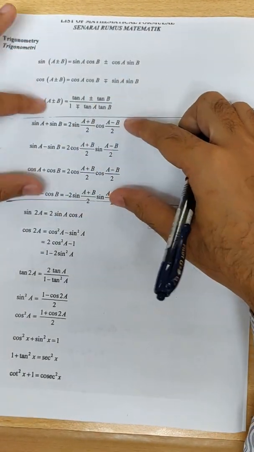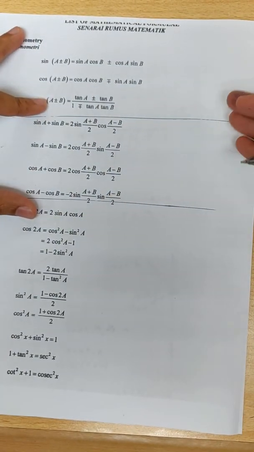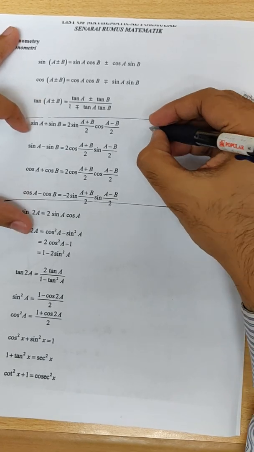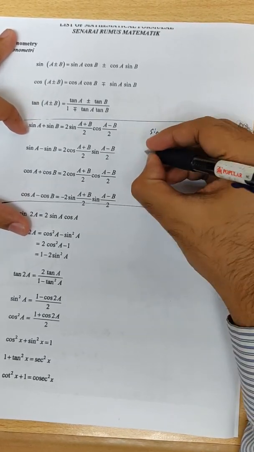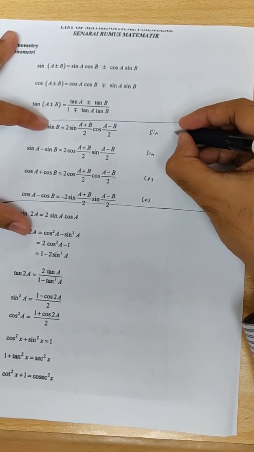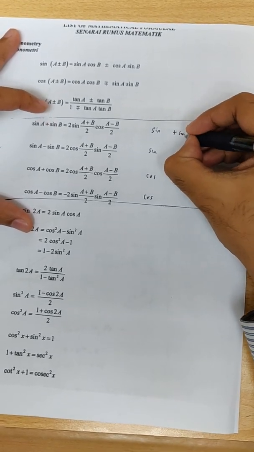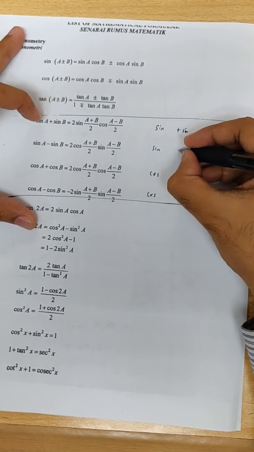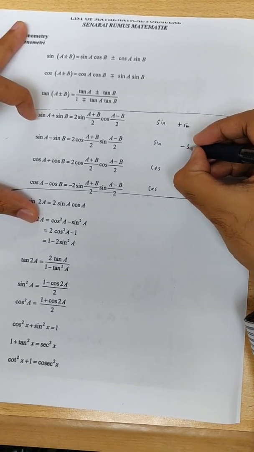And how to change this one with the factor formulae to the product of. You'll need to firstly copy them first. Sine, nothing much, plus sine. Maybe I need to space it a bit. Sine.